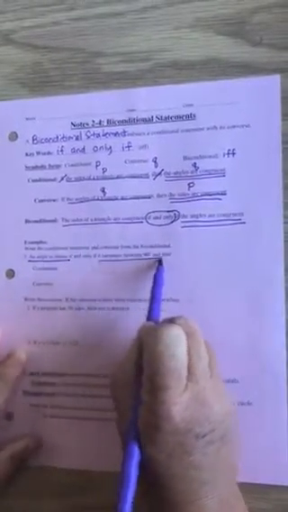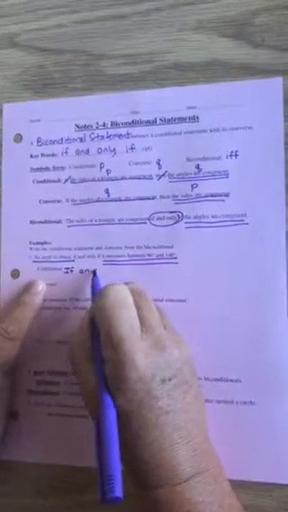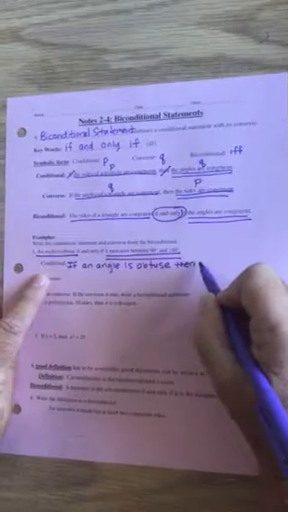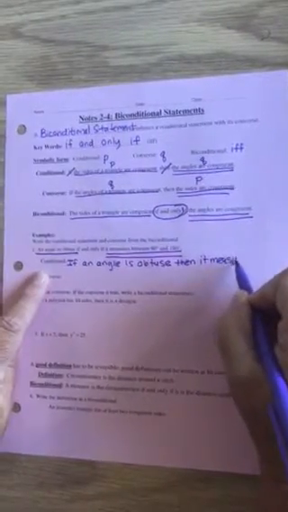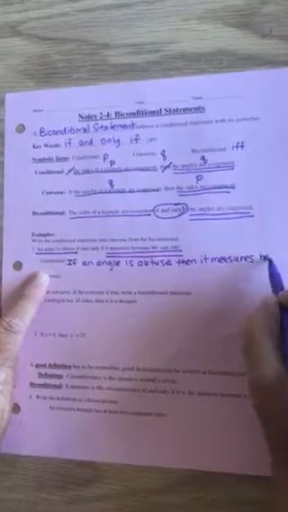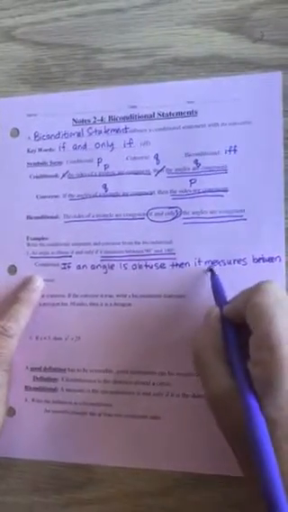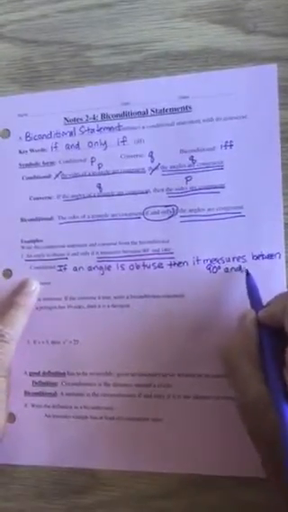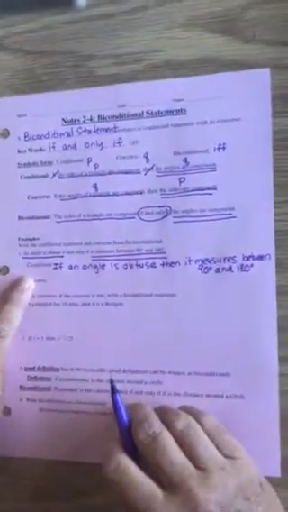An angle is obtuse, that's our P, if and only if it measures between 90 and 180 degrees, that's our Q. So our conditional statement is: if an angle is obtuse, then it measures between 90 and 180 degrees. Okay?